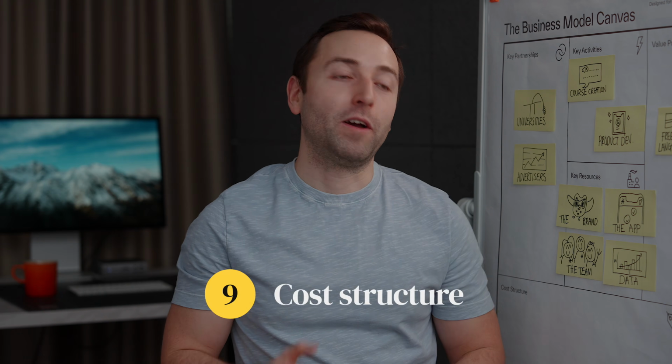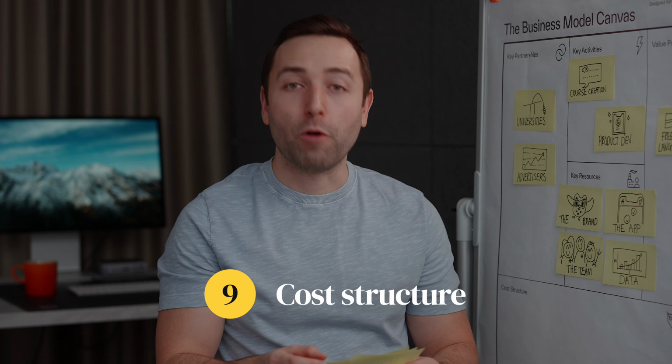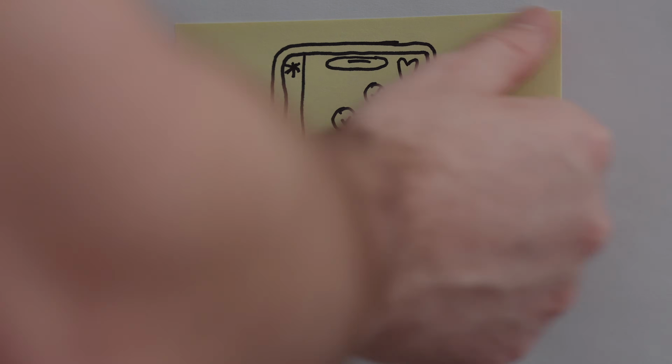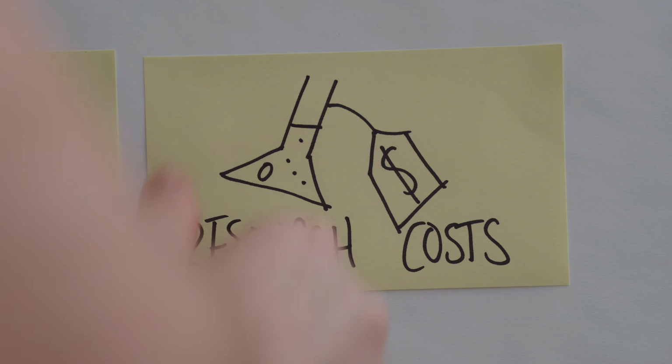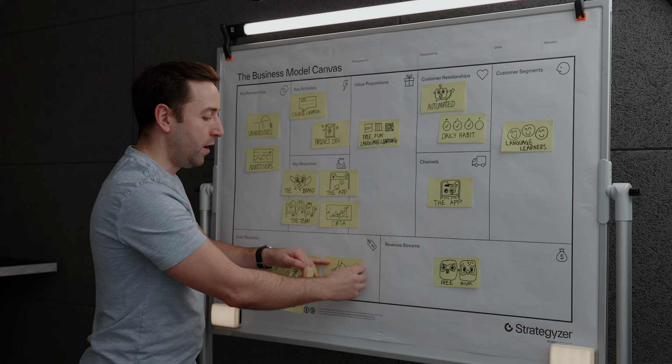The ninth building block is cost structure. Now, there are three main costs here. Product development costs from building the product. You've got content costs from building the courses that sit inside the app. And then you've got the research costs coming from the universities running the studies to be able to make sure that they're creating the best possible learning experiences.